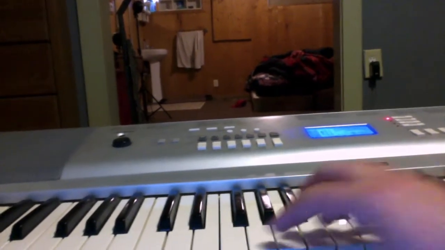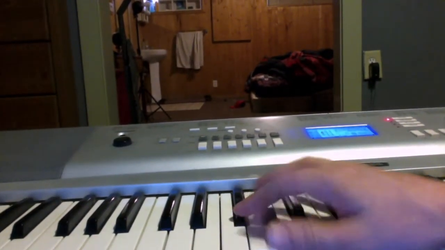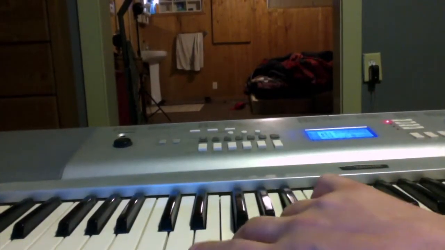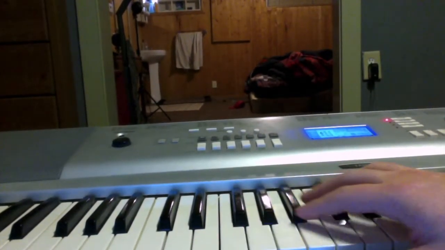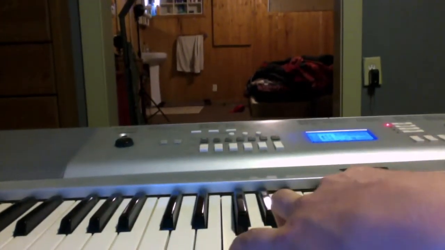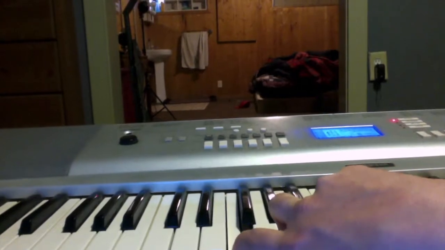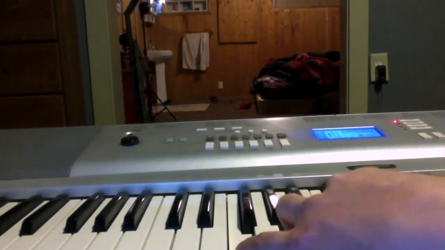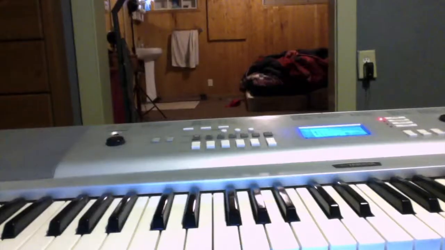And we can do it from F, 1, 2, 3, 4, A, from A, 1, 2, 3. Okay. So that's how we find our major chords.